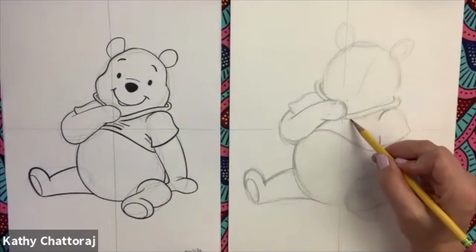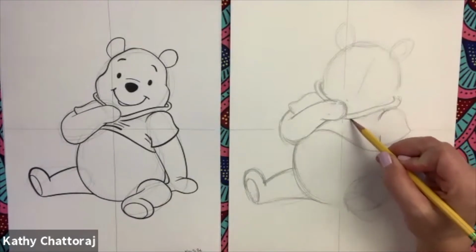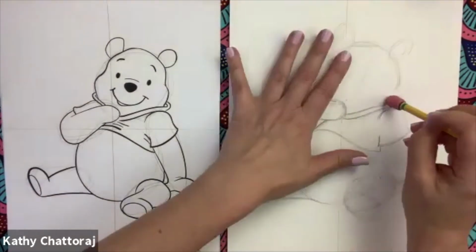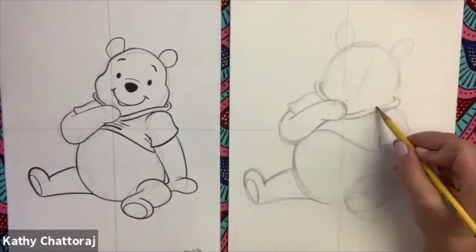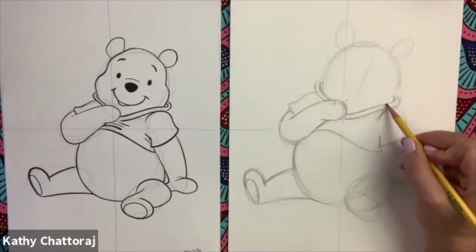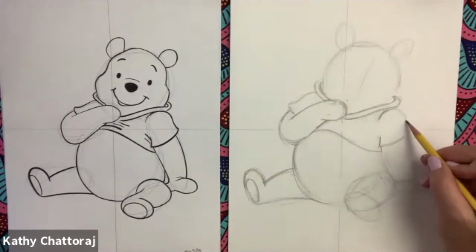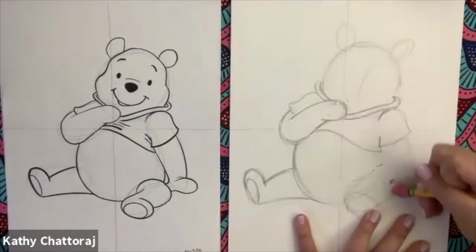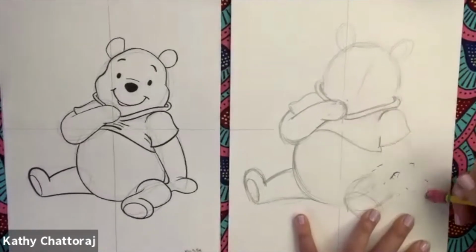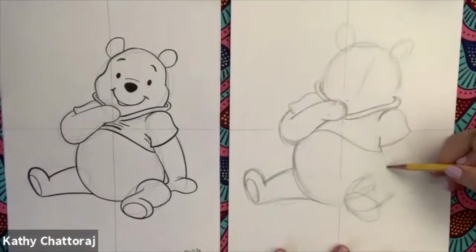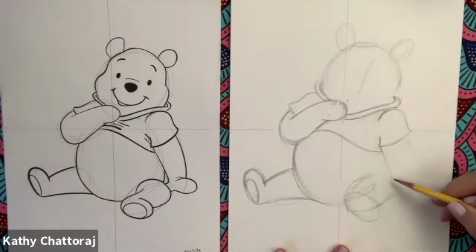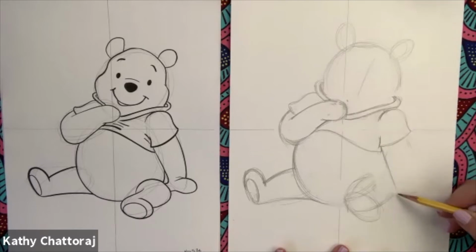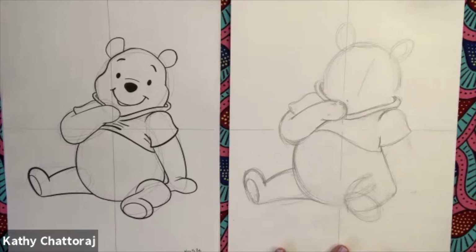And then this comes up, like that. So, like I did on the other side, I'm just going to clean this up a little bit because I know where things go. I can see it. This line is going to come down like this, and it's going to curl right about right there.